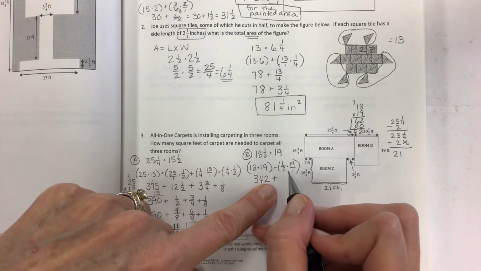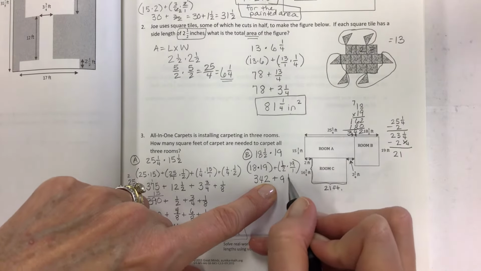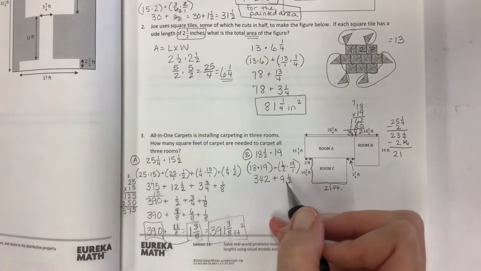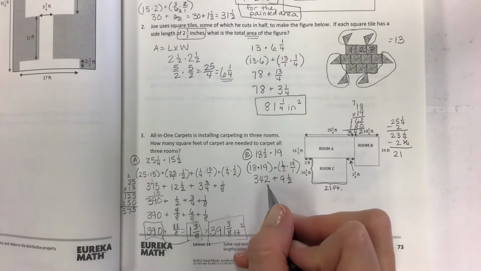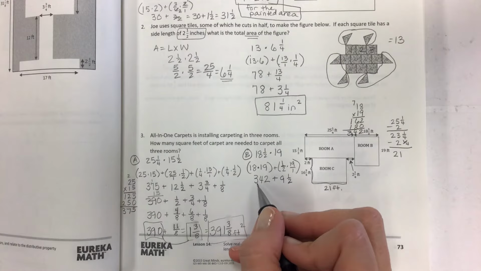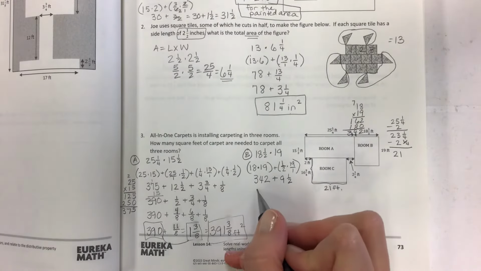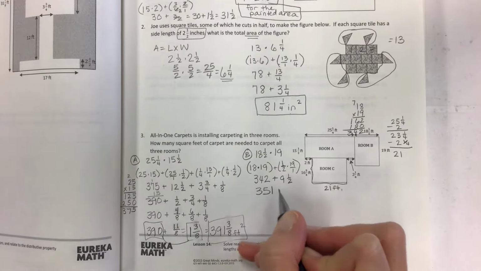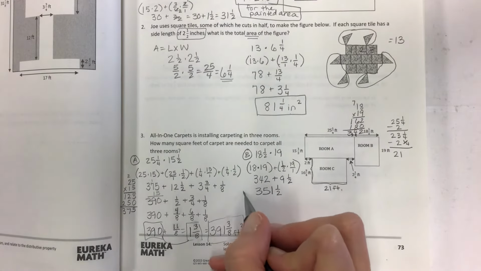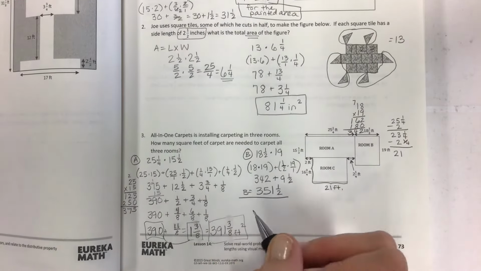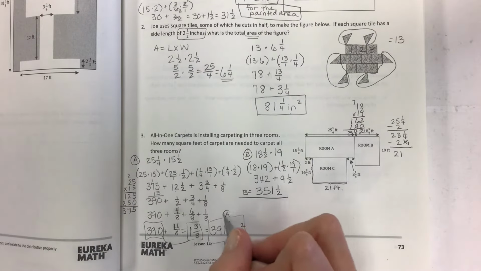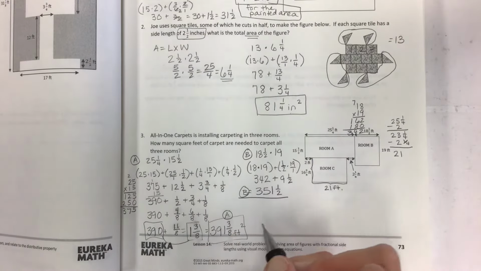And then 19 halves, instead of putting that, I'm just going to put 9.5. And then we're going to add those, and 342 up 10 would be 352, and so it would be 351.5, and that's going to be for B. This is for A.